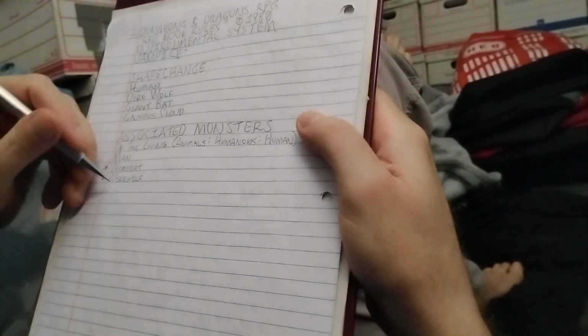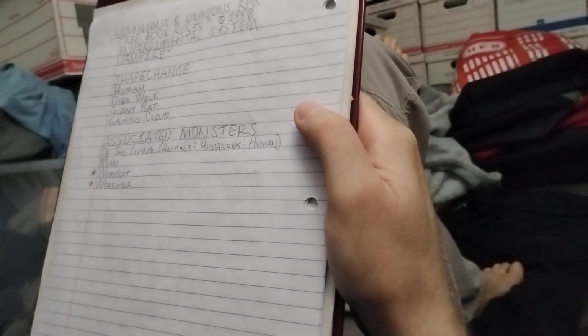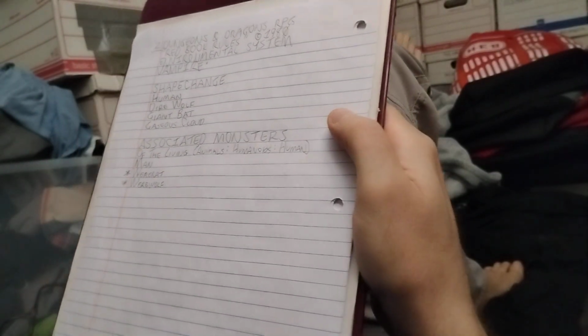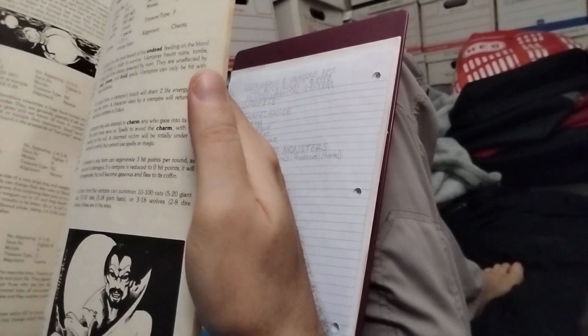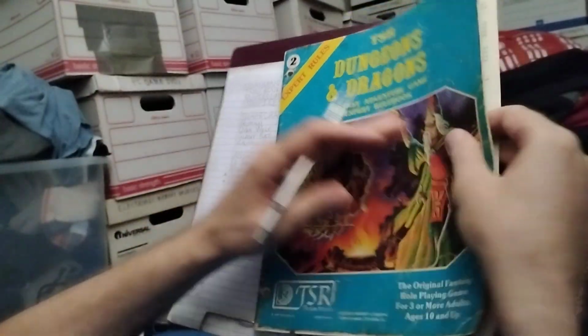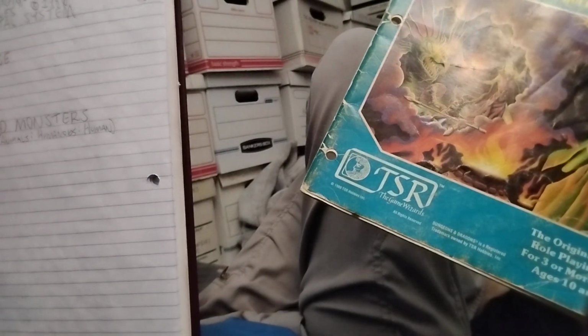So I can say we're going to create a rare bat lycanthrope. I'm not going to do that. It's just a misunderstanding. Okay, so werewolves, these in the area. The reason is they can shape change into the wolf, which is okay.